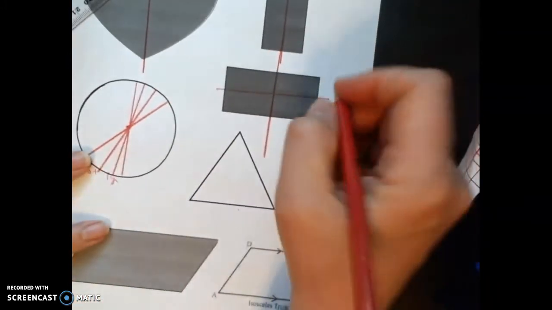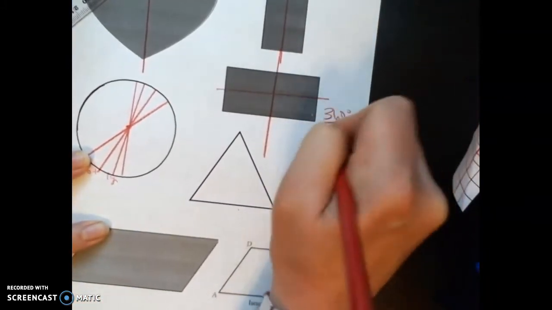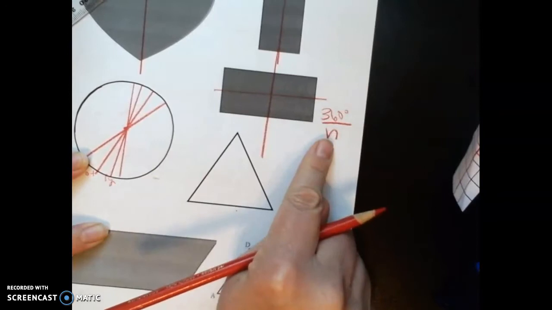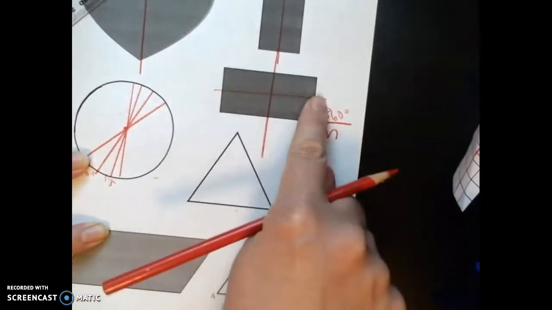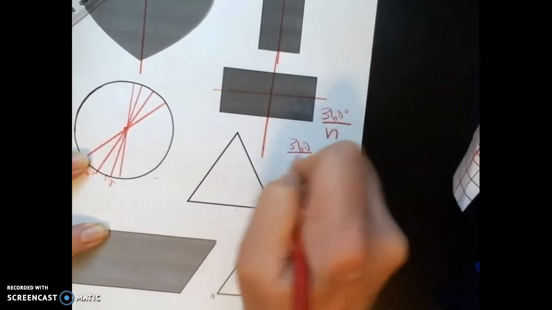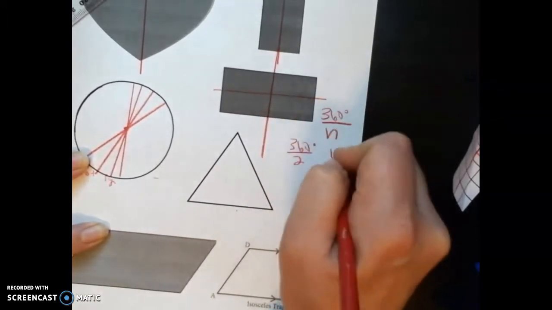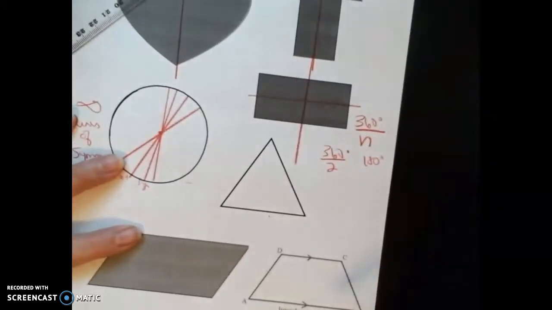Now, there is a formula. If I have 2 lines of symmetry, I can take 360 degrees divided by n, where n is my number of folds or number of lines of symmetry, to get rotational symmetry. So I have 1, 2 lines of symmetry. When I divide by 2, I get 180 degree rotational symmetry.